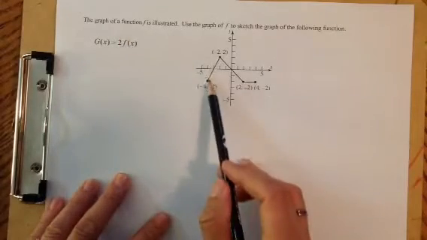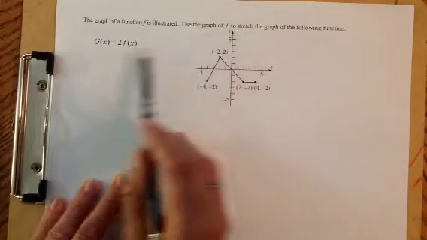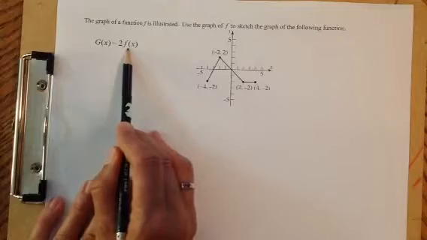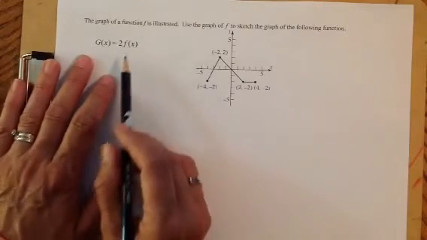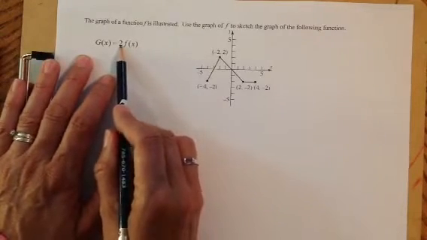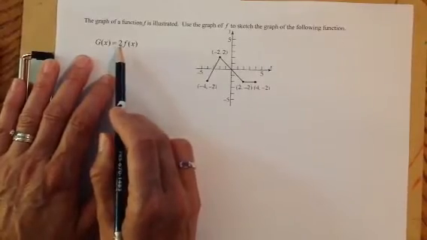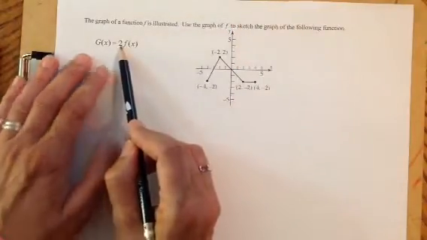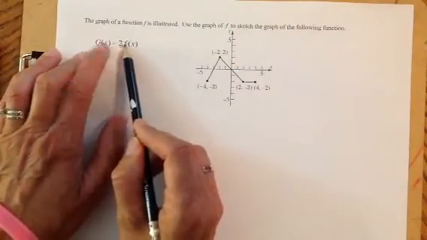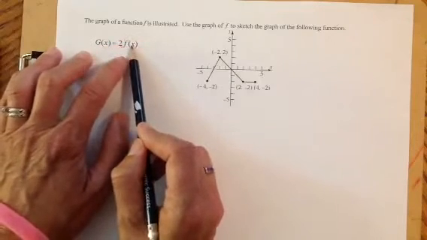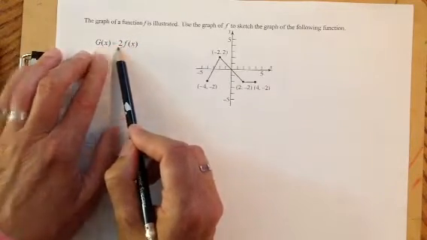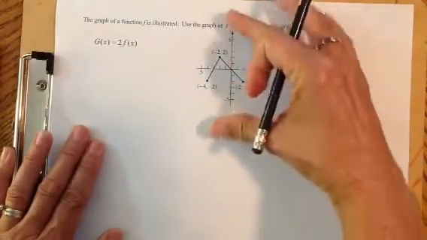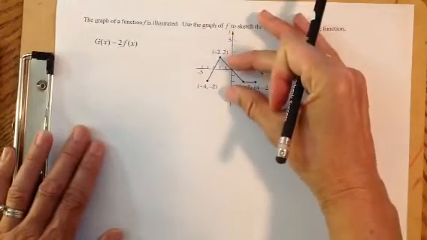We want to use the graph of f, which is given for us, to sketch the graph of this new function g, which is 2 times f of x. Okay, so using our transformation techniques, multiplication by a number is always a stretch or a compress, and there's 2 ways that that can be affected, either horizontally or vertically. This multiplication is on the outside of the function as opposed to if the number were inside the parentheses. Things on the outside affect the graph vertically. So this is either going to be a vertical stretch or compress.